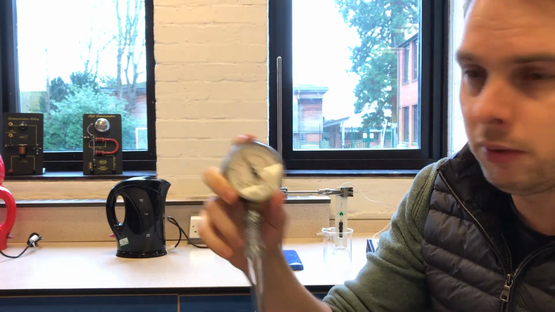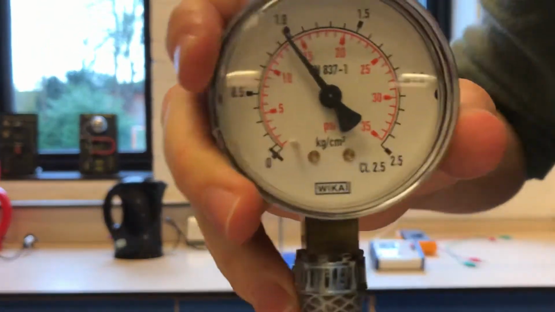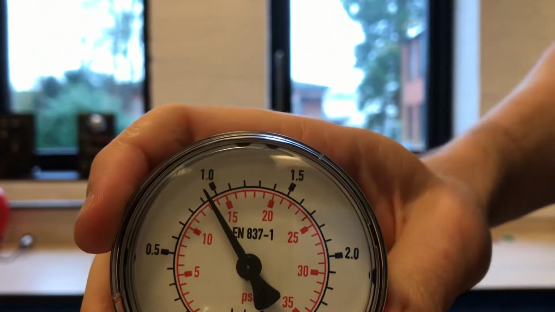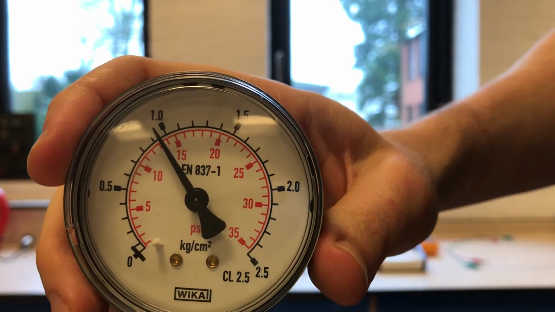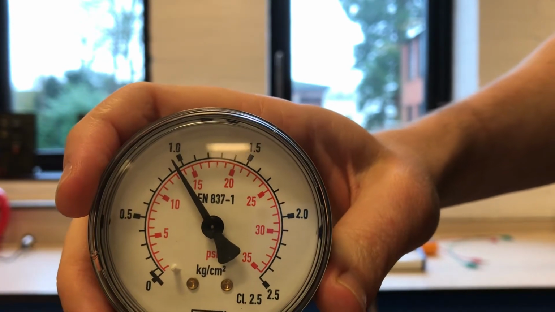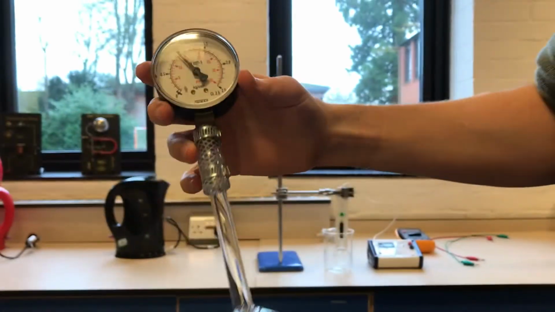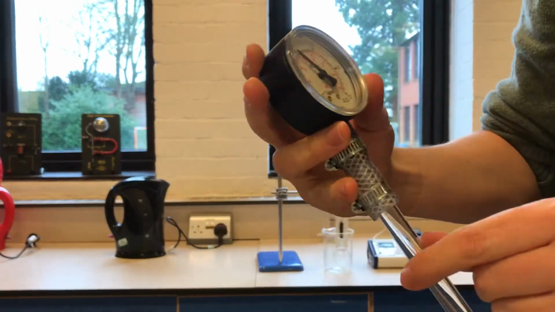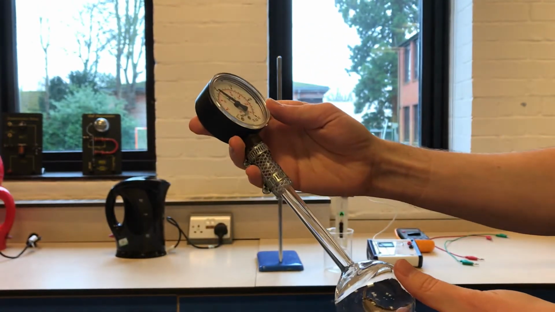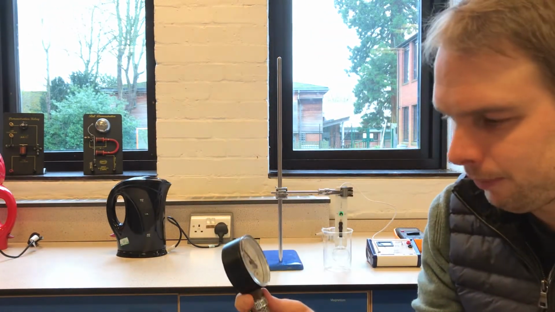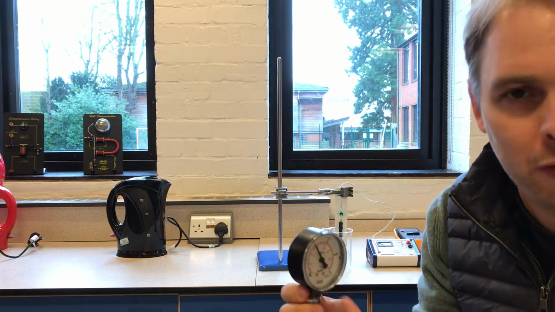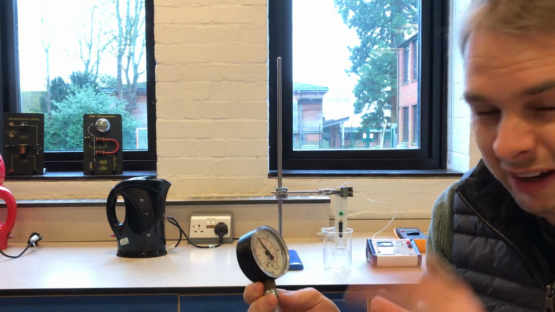And so at the moment, hopefully what we can see is that it is reading just under 1.0, which is basically atmospheric pressure, so 100,000 pascals. There is a little red dial that you can see. That is pounds per square inch, which is an old imperial unit. It's not quite calibrated perfectly because it's not reading 1. It should read 1, actually slightly over 1.